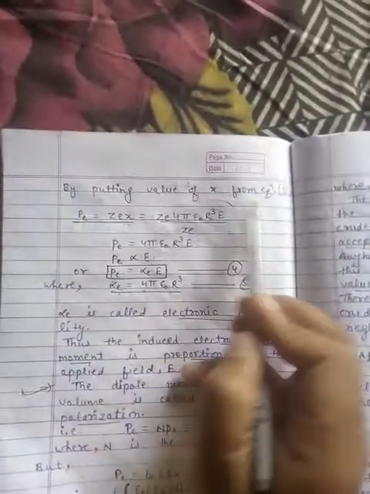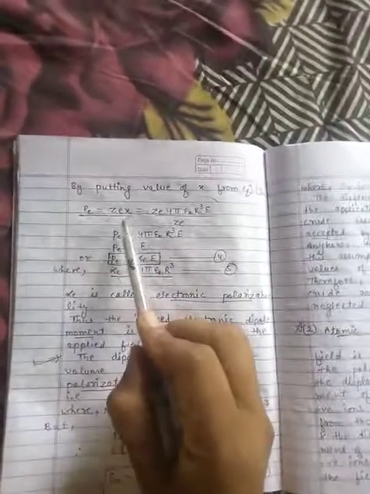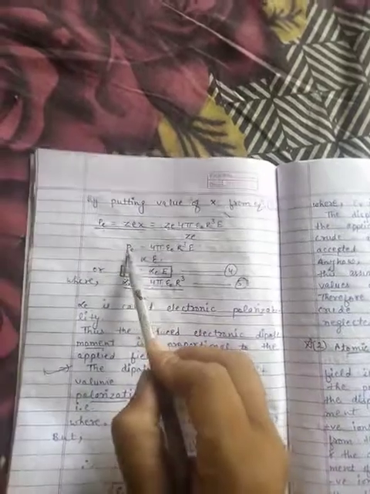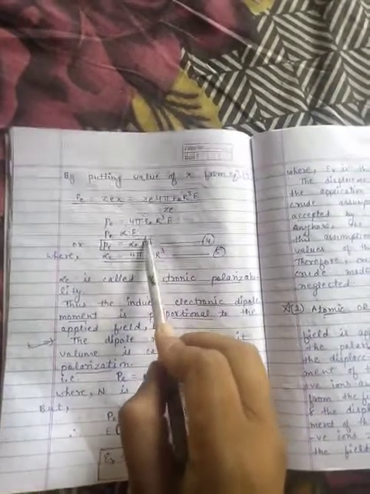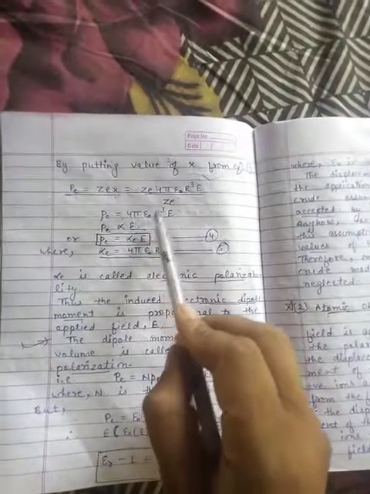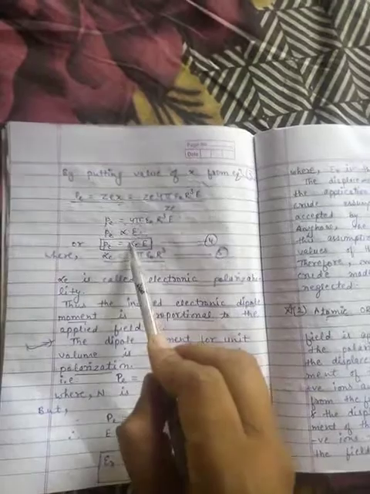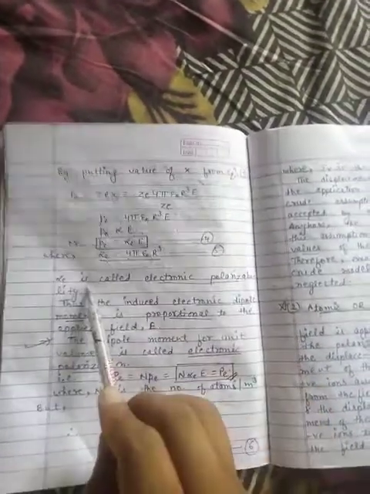By putting the value of x from the below equations, Pe = Zex, and the value of x is put in this equation, we get Pe = 4 pi epsilon naught r cube E. Pe is directly proportional to E. We get Pe = alpha e into E. This is equation 4, and from this and this we get the value of alpha e = 4 pi epsilon naught r cube. This is equation 5. Alpha e is the electronic polarizability.